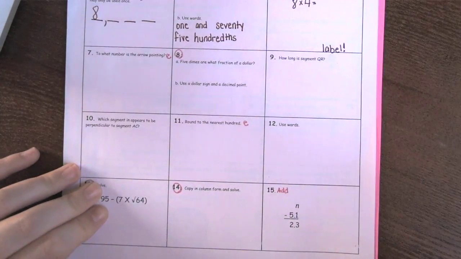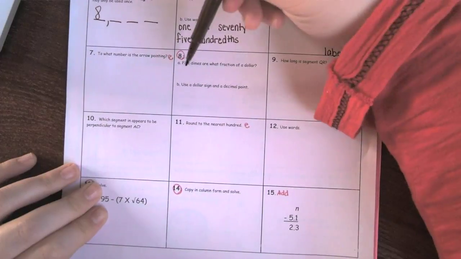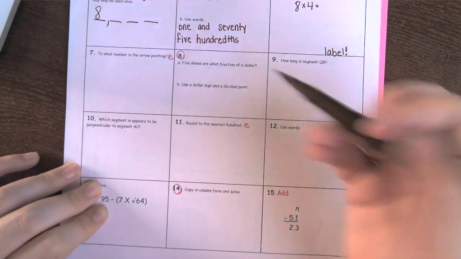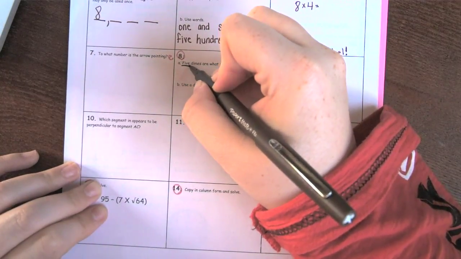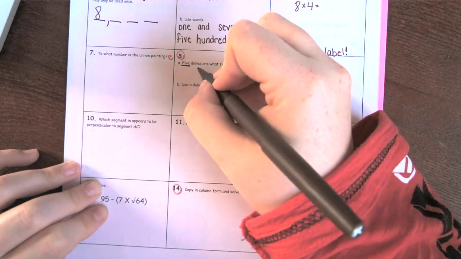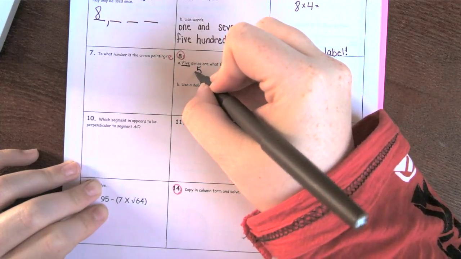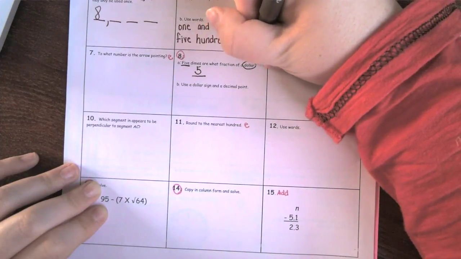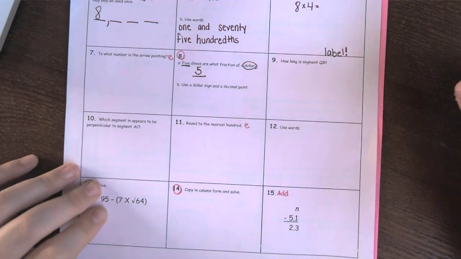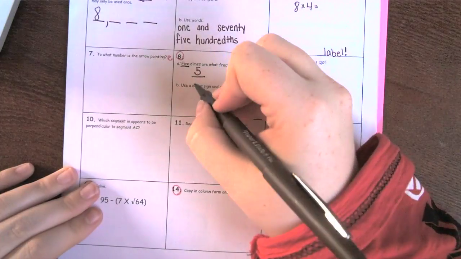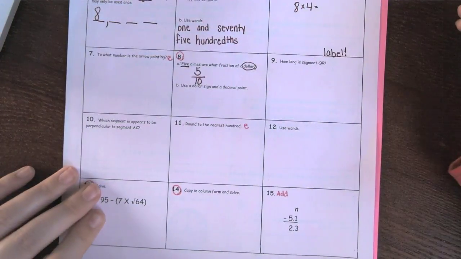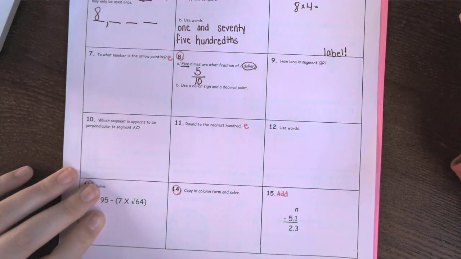On number 8, I will solve this one for you. 5 dimes are what fraction of a dollar? They've already given us part of the answer right here. They've given us the numerator, the top, because we have 5. Out of how many make a dollar? How many dimes would make a dollar? 5 we have out of 10 dimes equal a dollar. 10 times 10 is 100. 100 cents is $1.